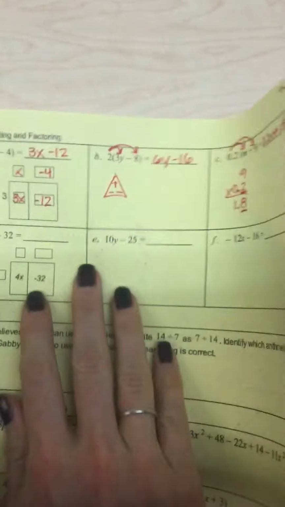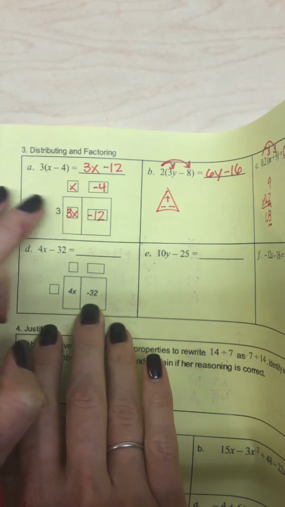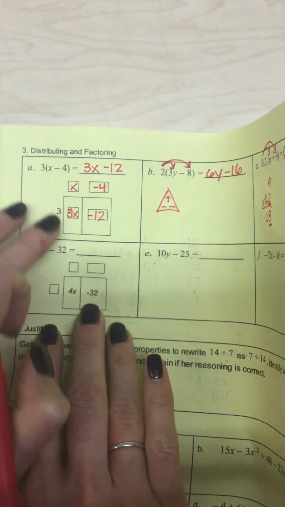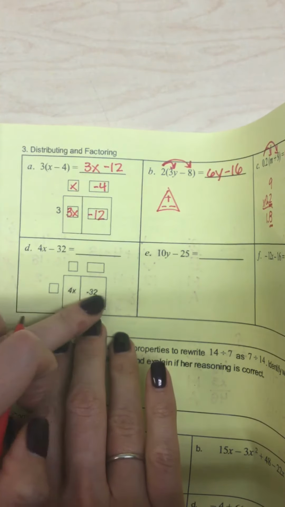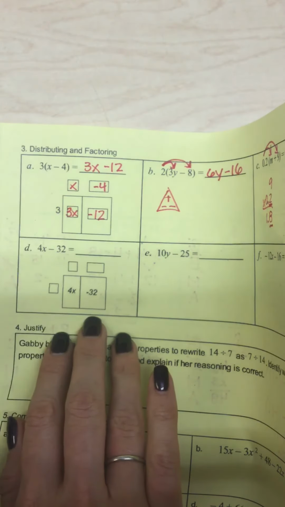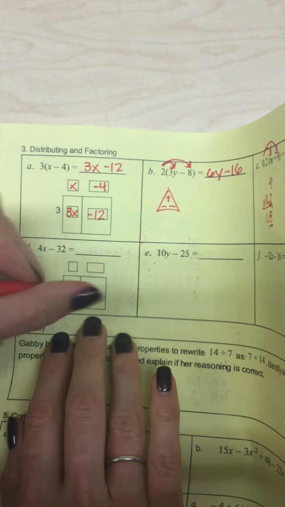Problem D. Now we're switching to factoring. Factoring is the exact opposite of distributing. Notice with distributing, we started with what was on the sides, on the left side and on the top. And now with factoring, we're starting with what's on the inside, our area. So I brought my 4x and my -32 down. Well, looking at 4x and 32, both of those numbers are divisible by 4.